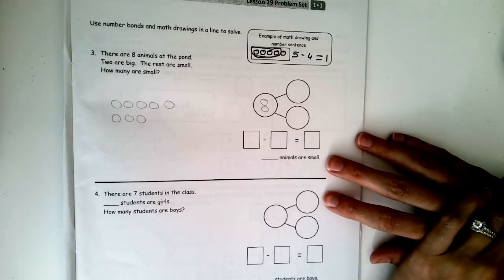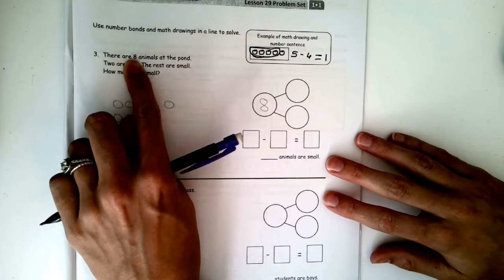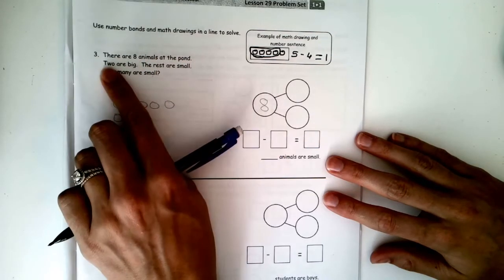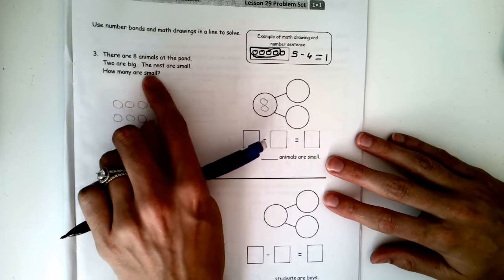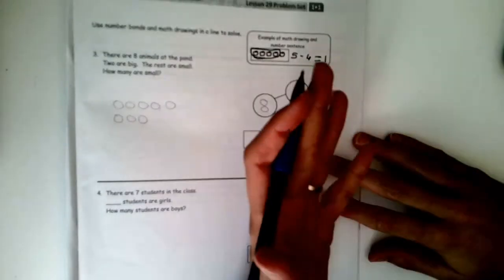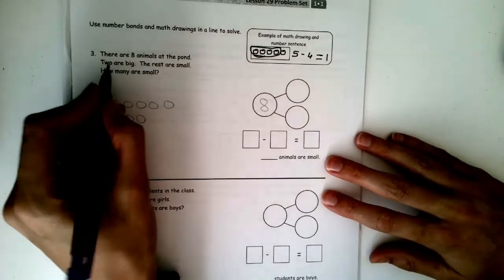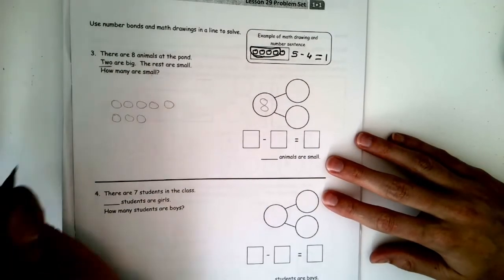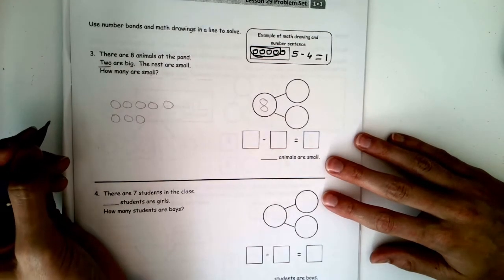Let's listen to it again and see what other information we know. There are 8 animals at the pond. 2 are big, the rest are small. How many are small? Okay, so we know how many are big, right? How many are big? 2, good. 2 are big, the rest are small.